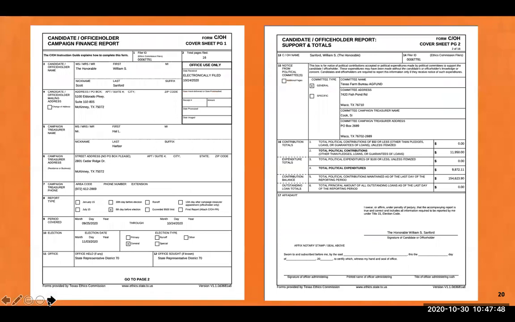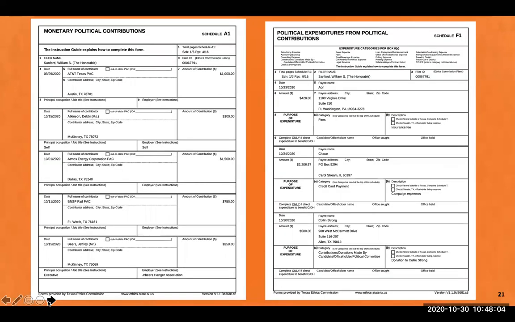And this particular example here tracks to the one that I just showed you. Okay, so for this particular candidate, page 1 is just some biographical information. Page 2 is the summary information. And here is the detail that works together to formulate the summary that we just looked at a second ago.